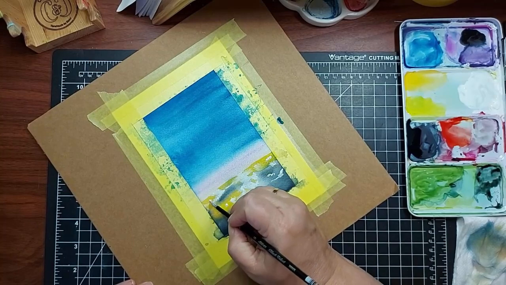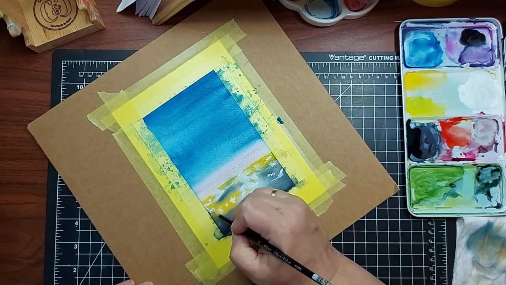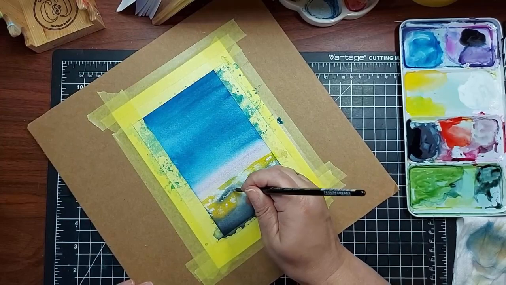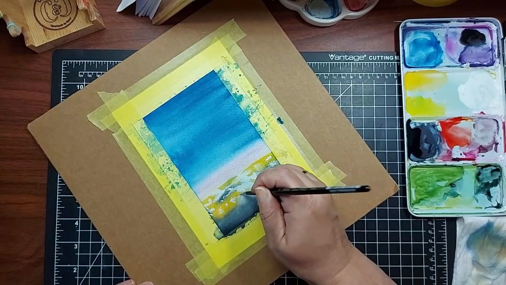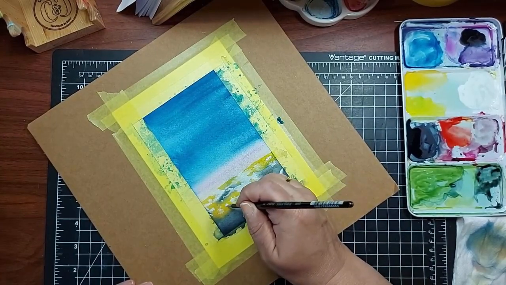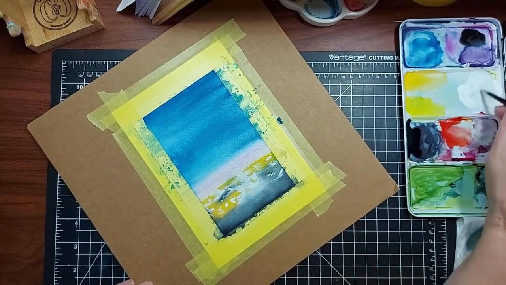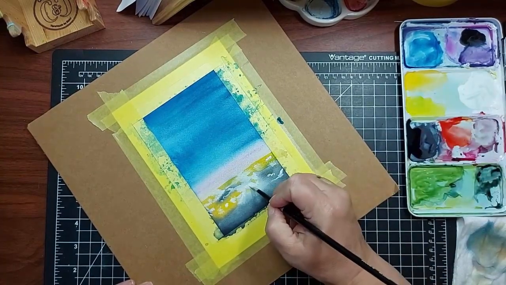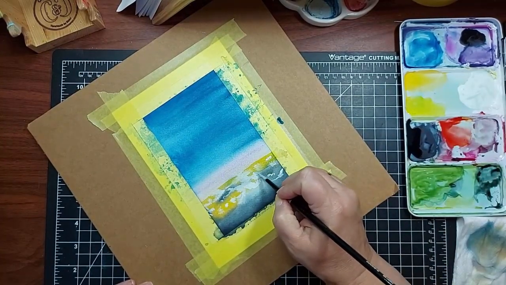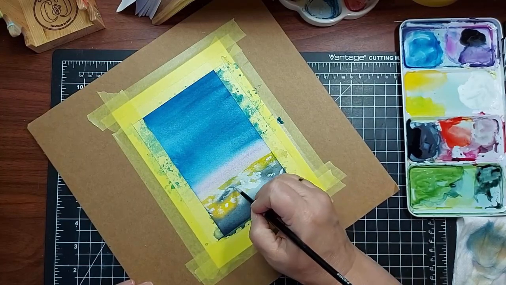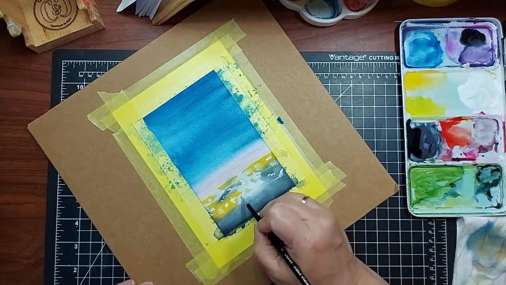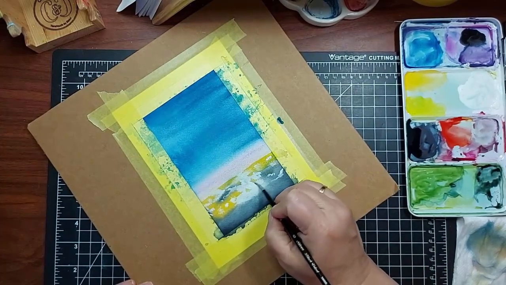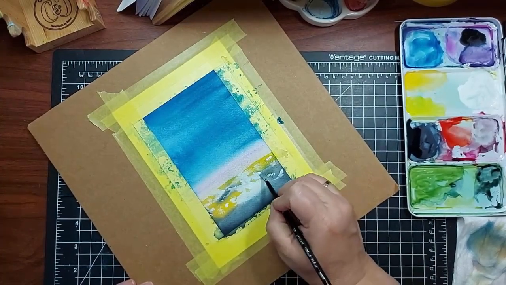So there's like all of this white kind of interspersed in here. And I might go over this later because this is supposed to be like pretty bright white. But I'm just adding it in now just so that I can kind of preserve that area, even if I go over it again.